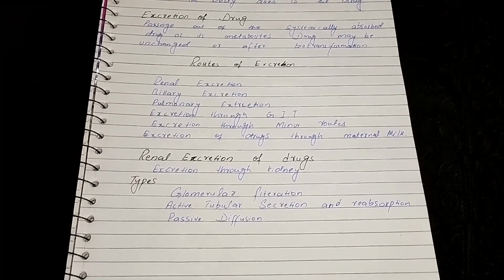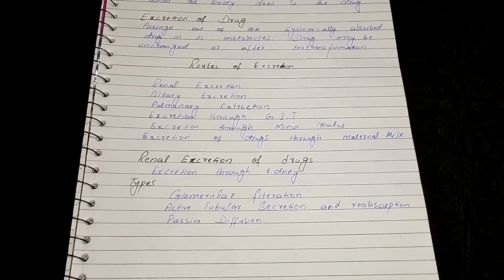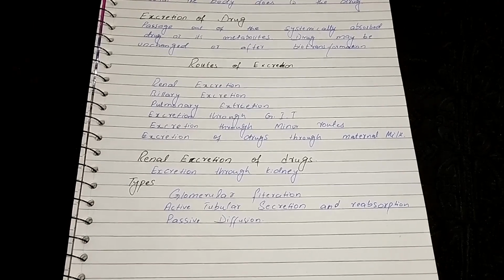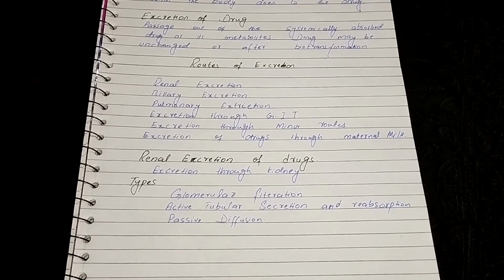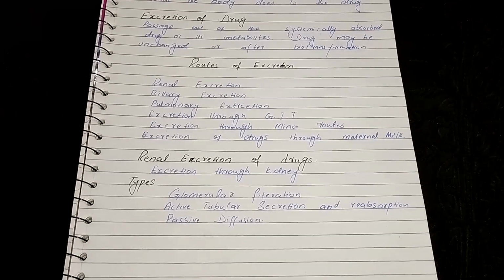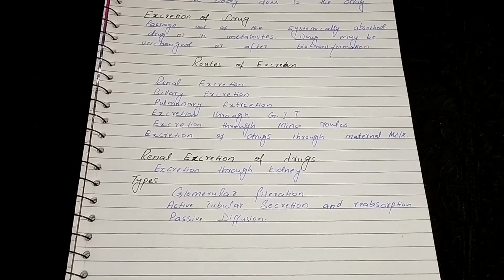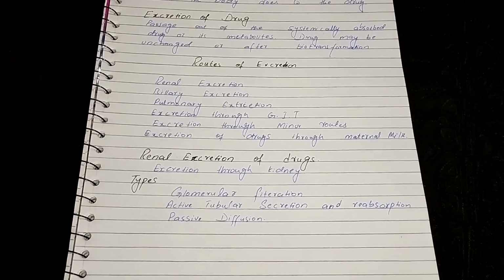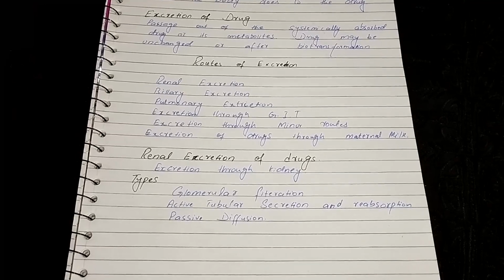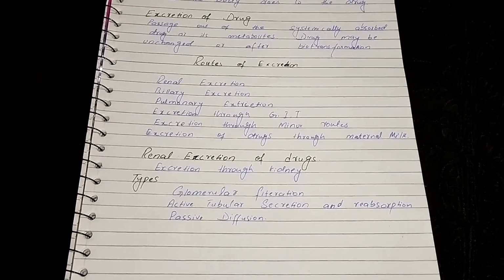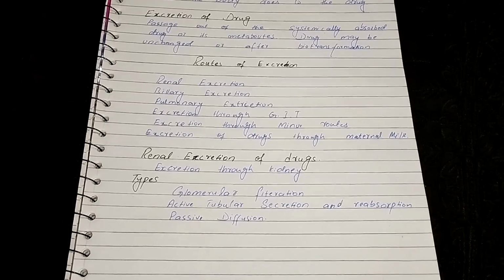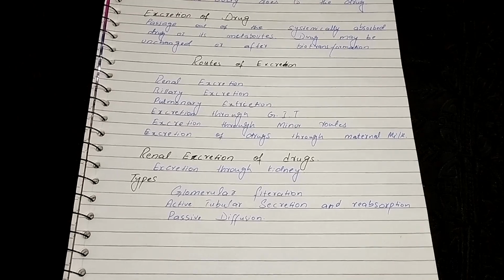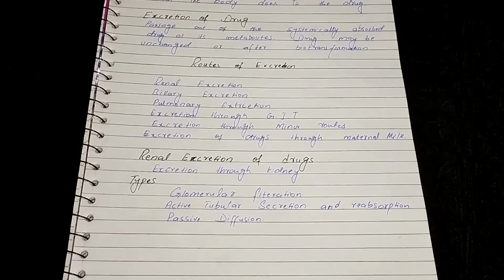The third type is passive diffusion. It is a bidirectional process, that is, it takes place on either side of the renal tubule. This process takes place when the glomerular filtrate reaches the renal tubule, as well as when the drugs or their metabolites are secreted into the lumen of the tubule by an active transport process. Passive diffusion takes place in the proximal tubule as well as in the distal tubule. Passive diffusion depends upon concentration gradient, lipid solubility, and pH of the medium.